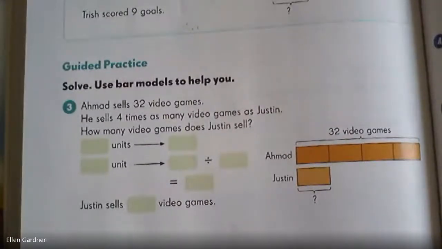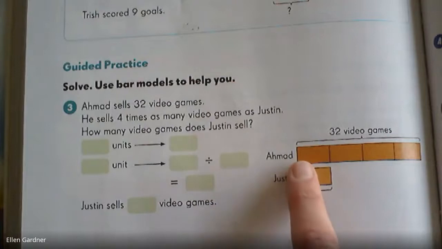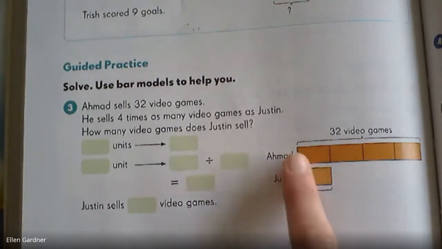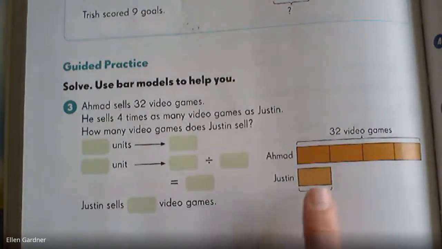Okay, let's try another one of those. It says Ahmed sells 32 video games. He sells 4 times as many video games as Justin. How many video games does Justin sell? So we have a comparison bar model here because we've got 2 people, Ahmed and Justin. We know how much Ahmed sells. We don't know how much Justin sells.